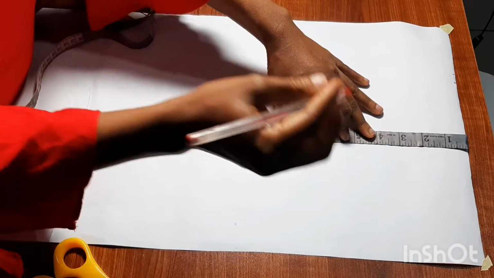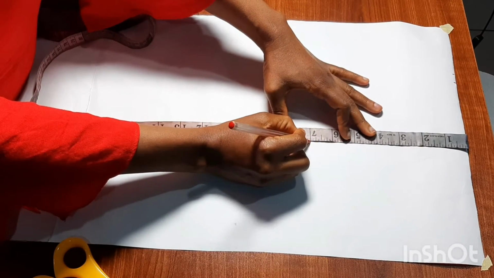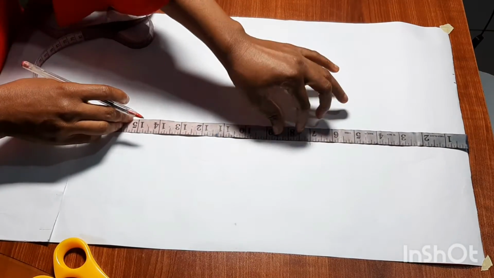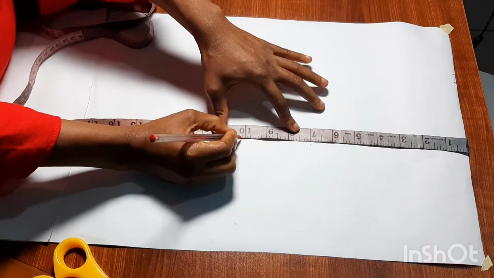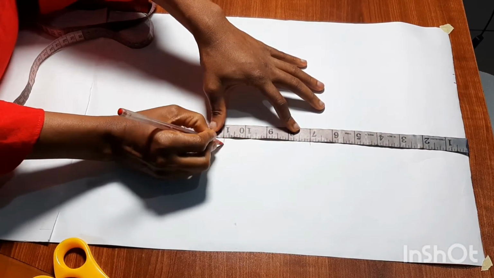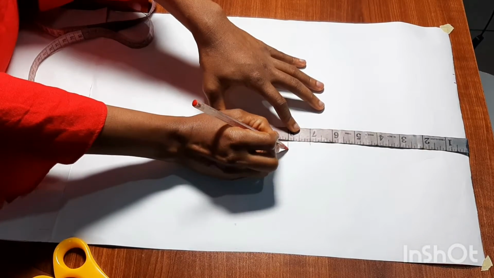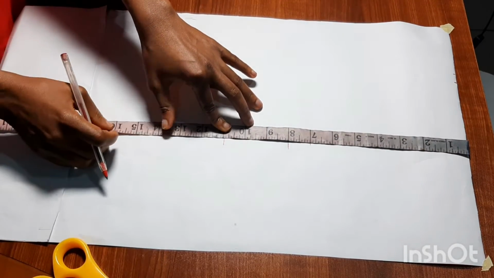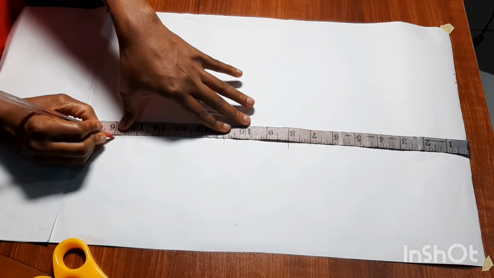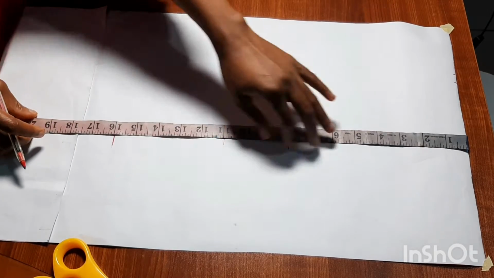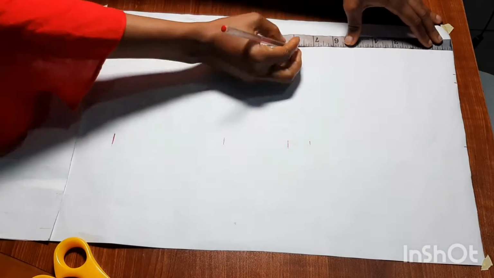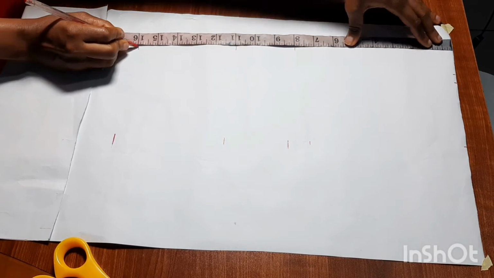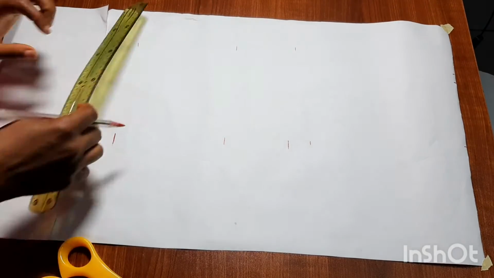From that shoulder point, I mark the chest line. The chest line is 7.5 inches. From there I mark the bust line, which will be 11 inches, and then I also mark the waist half length, or the waistline, which will be 16 inches. That is from your shoulder to the waistline. I replicate the measurements for the other side, so that when I join the lines together I will get a straight line.